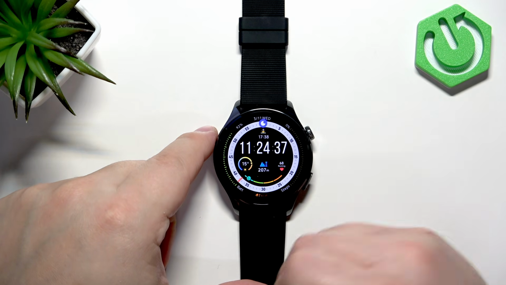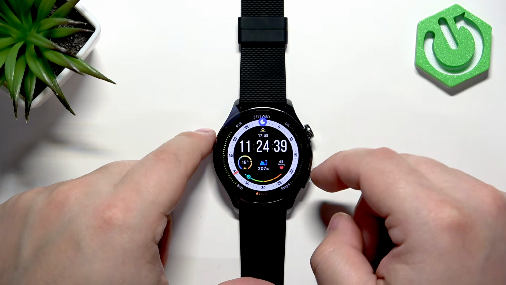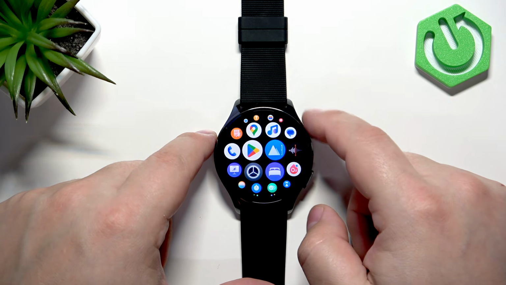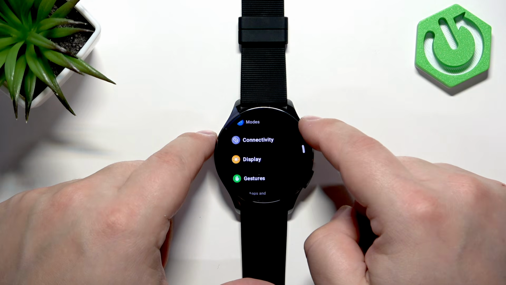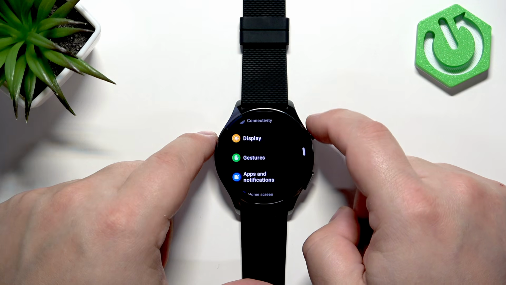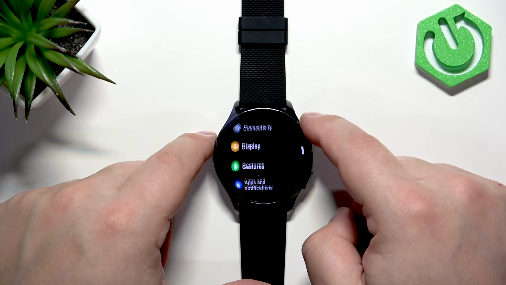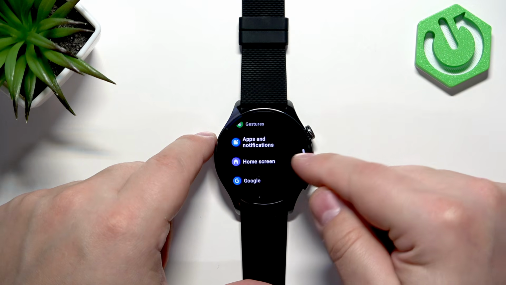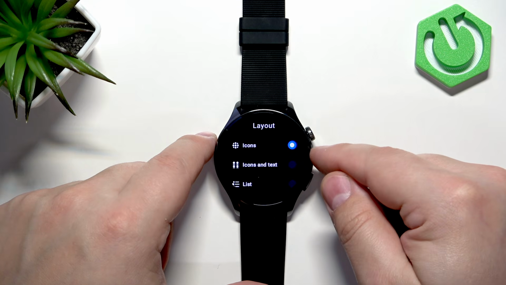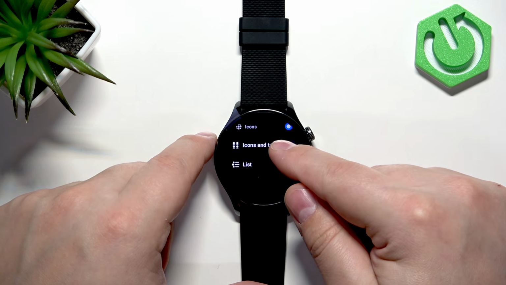Another setting I recommend to change is the home screen layout. Basically, by default, you have this layout of the home screen, and you can change it. To do it, go to settings, go to home screen right here, tap on it, and then layout. And you have 3 options. You have icons and text, and list.